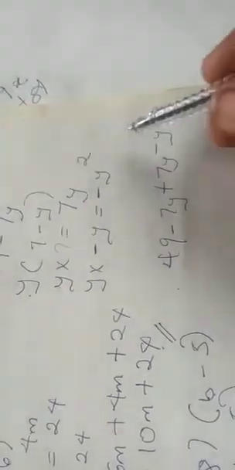Then y times minus y will give you minus y squared. Now let's write everything out together. That will give you 49 minus 7y plus 7y minus y squared. Now if you take note of something here, you will notice that the y square is here, 49 is here.